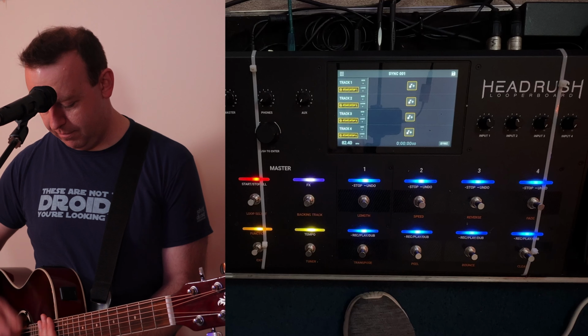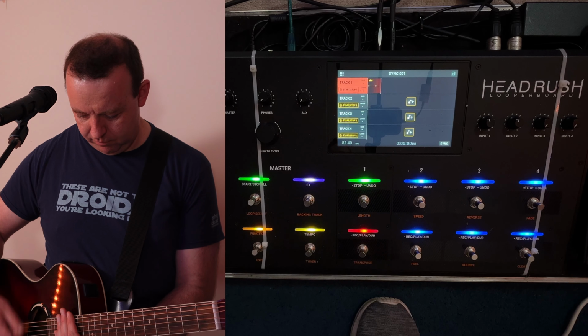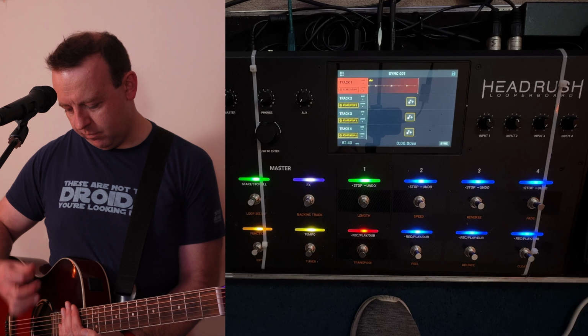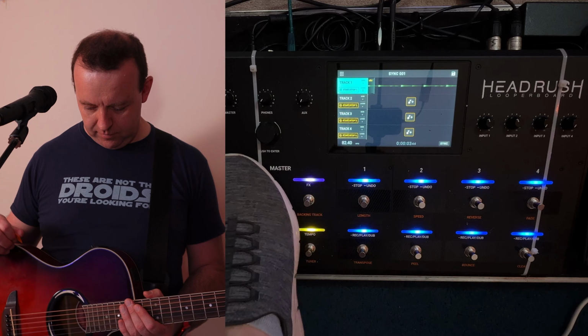So we're going to start with the rhythm. I'm going to put a rhythm down using the guitar, and we're going to strum on the guitar. So we're going to go 1, 2. So I get a rhythm going first, and then I hit record. So we've got our rhythm.